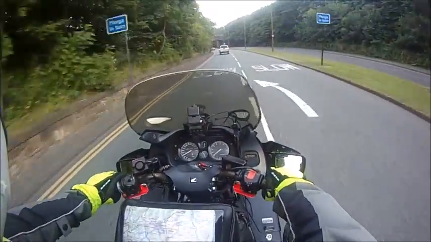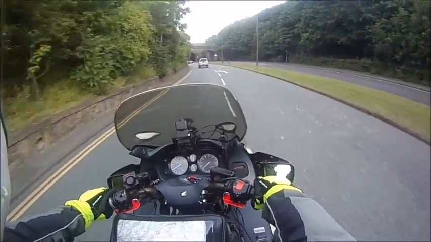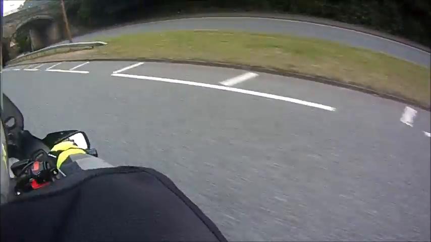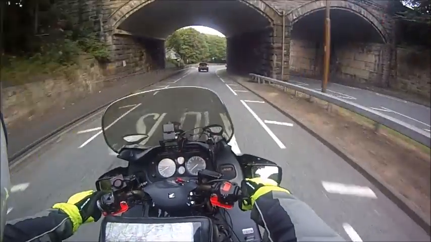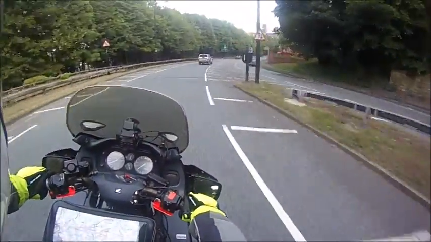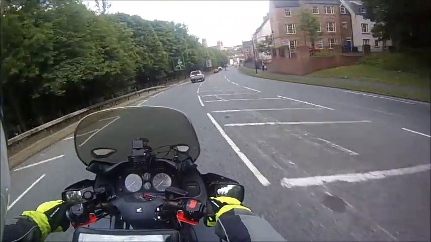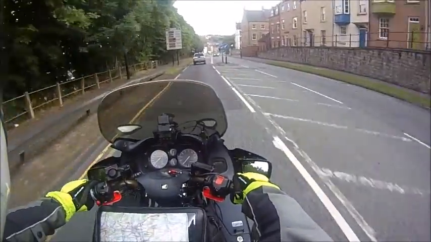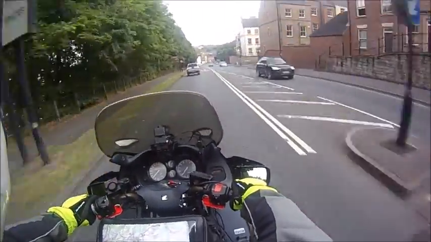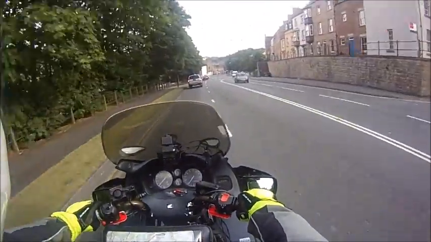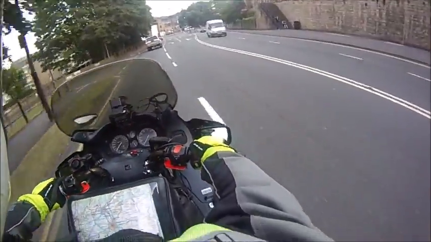Right, we're just on our way down the hill now. We're now heading down towards the city centre of Durham, and for those of you who don't know where Durham is, it's just south of Newcastle and just southwest of Sunderland. So any football supporters out there who have heard of Newcastle United and Sunderland, I'm very close to those two cities.